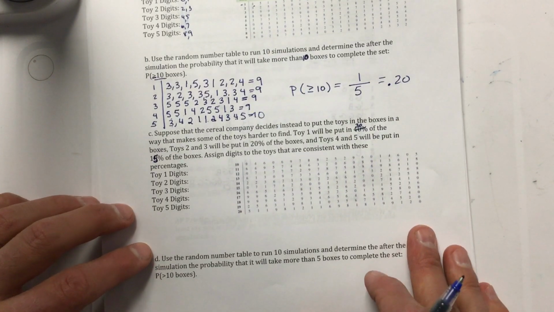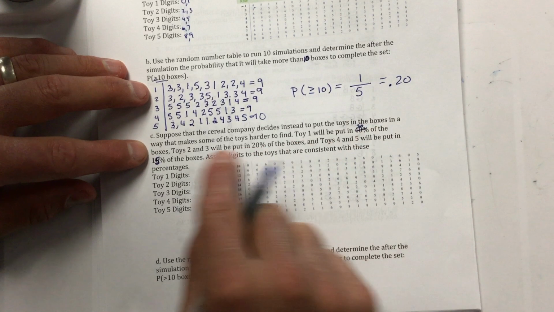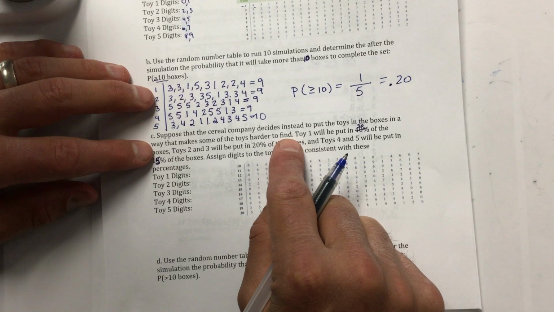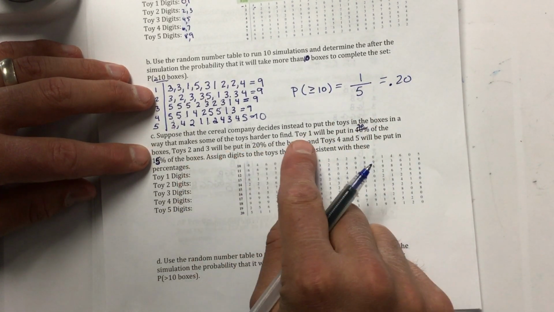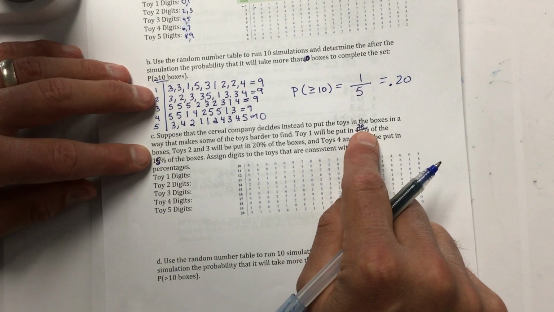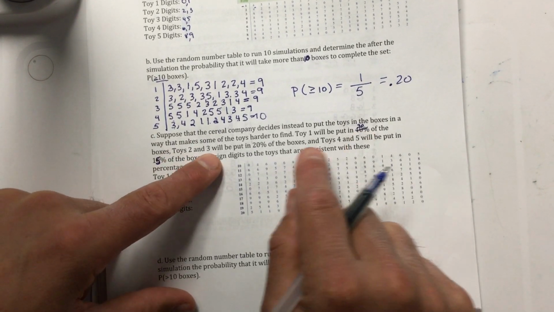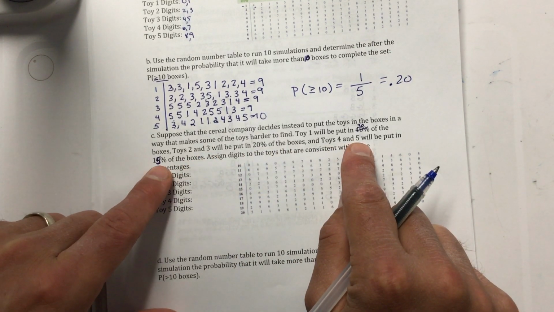All right, here we go. Let's do this again. Suppose the cereal box company decides instead to put toys in the boxes in a way that makes some of the toys harder to find. Our goal is to get more than 10, and only 20% of the time it was over 10, so we're going to change it up. Toy 1 will be put in 30% of the boxes. I changed it from 40 to 30 for a specific reason. Toys 2 and 3 will be put in 20% of the boxes, and toys 4 and 5 in 15% of the boxes. I think that adds up to 100, doesn't it?